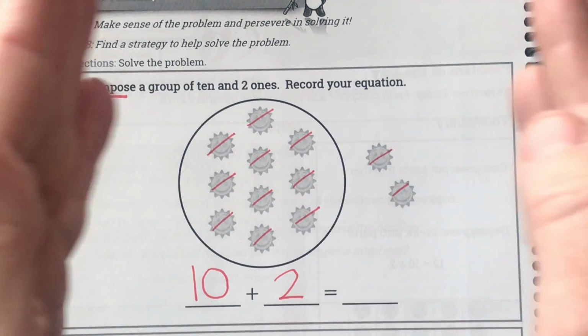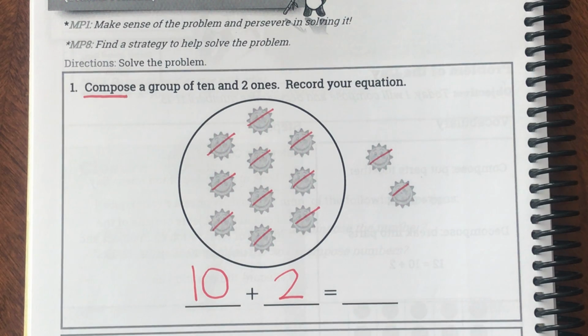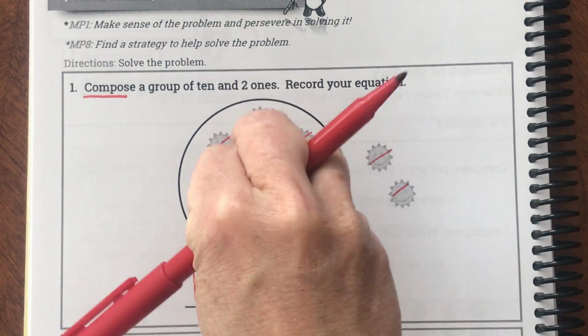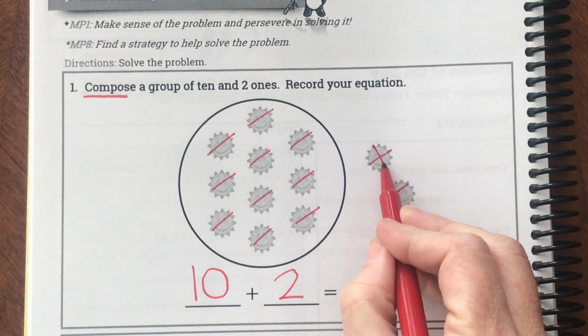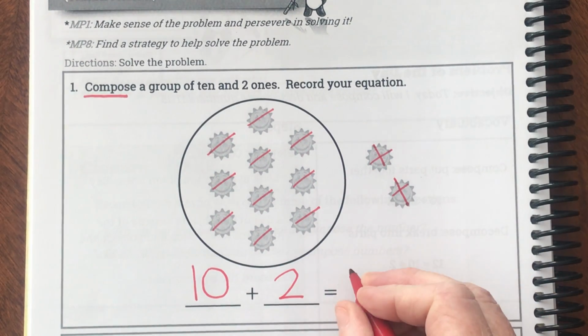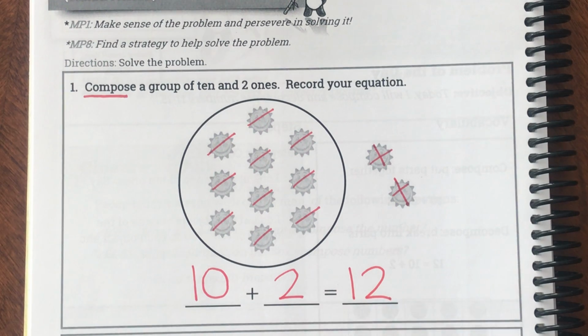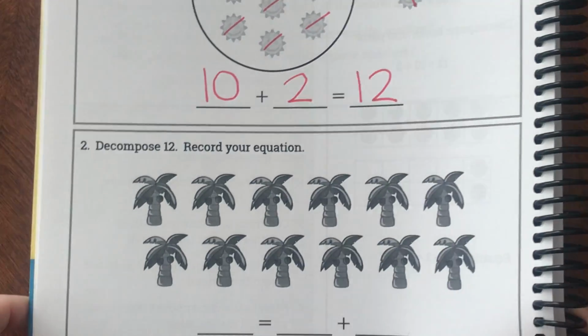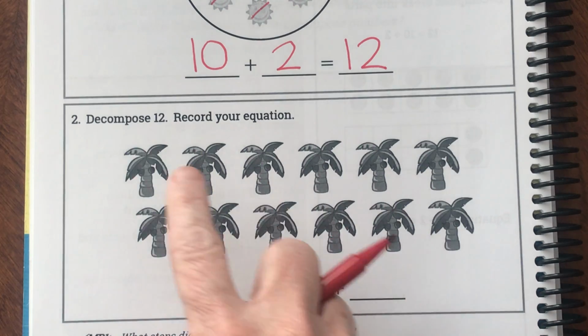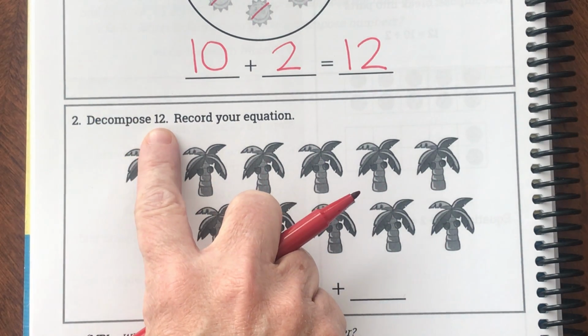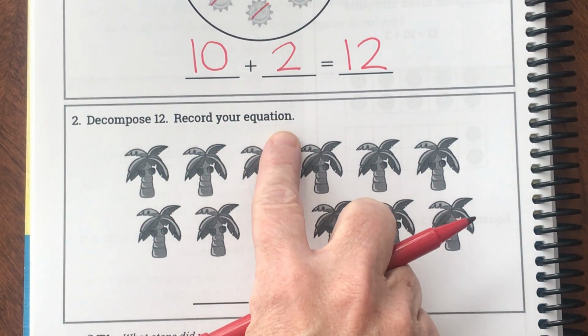So those are my two parts. And when I compose, I'm going to put them together, right? So what happens if I have 10 and 2? Well, I'm going to say I have 10, 11, 12. So 10 plus 2 equals 12 is my equation. Okay, let's look at my next one, boys and girls. This one says decompose 12. Record your equation.